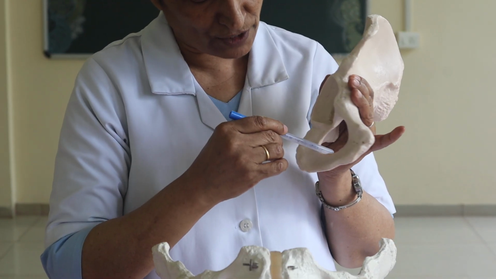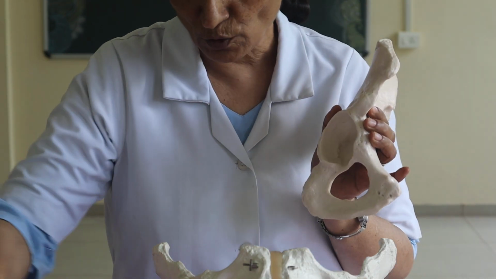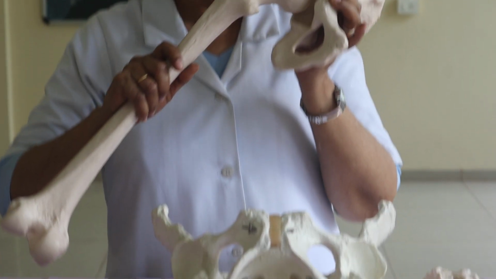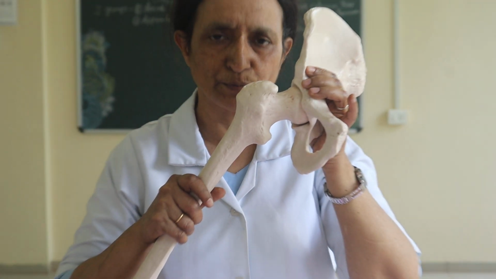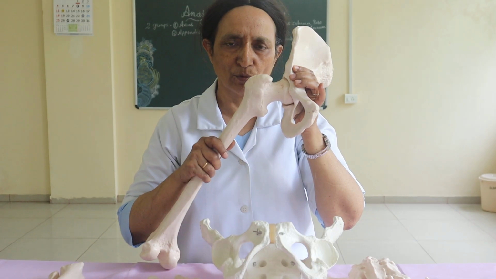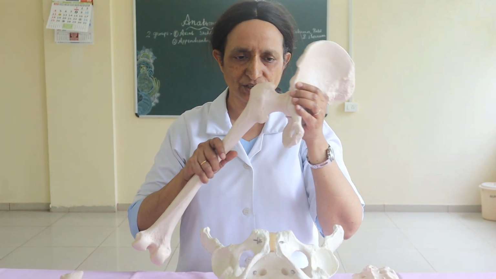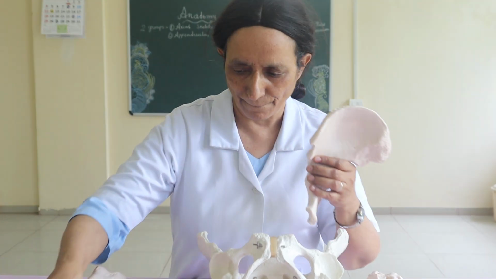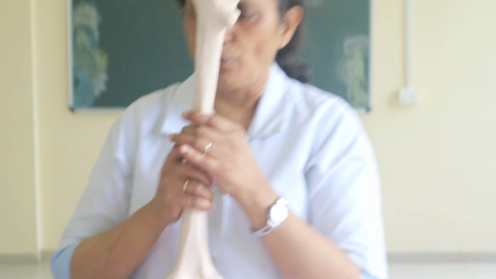This is the obturator foramen. This is the acetabulum cavity, where the head of the femur attaches and forms the hip joint, which allows all movements, that is adduction, abduction, flexion, rotation, etc. Now we will see the femur.